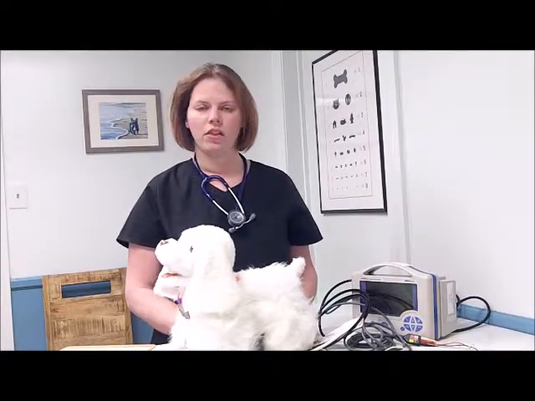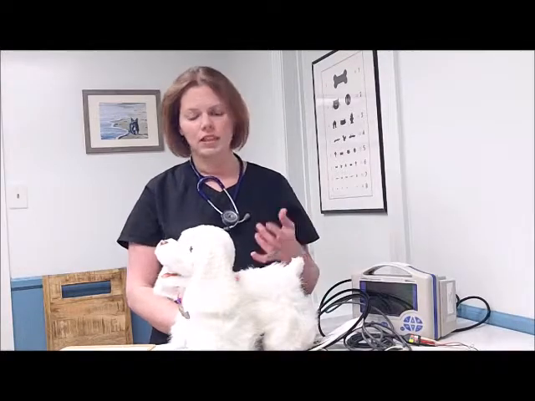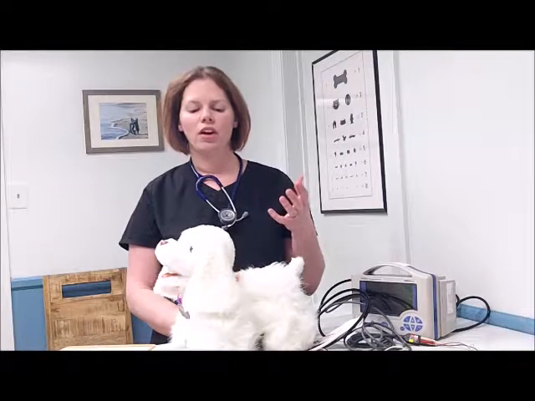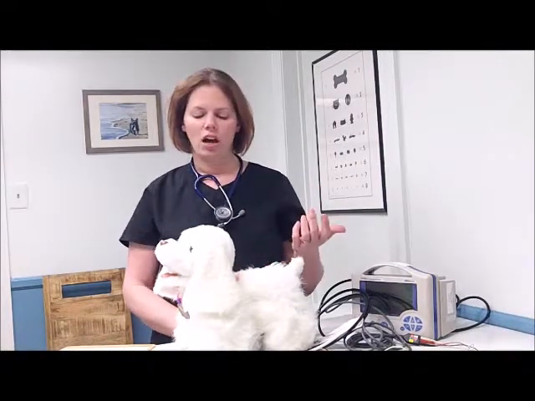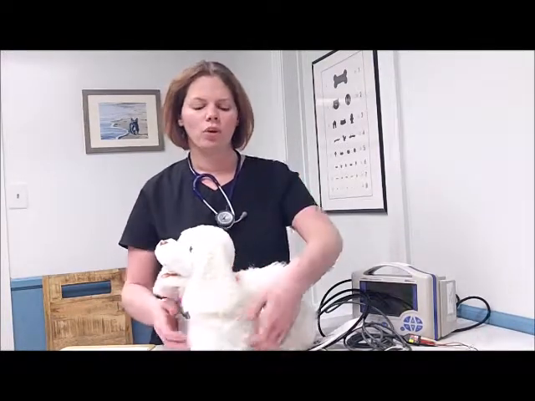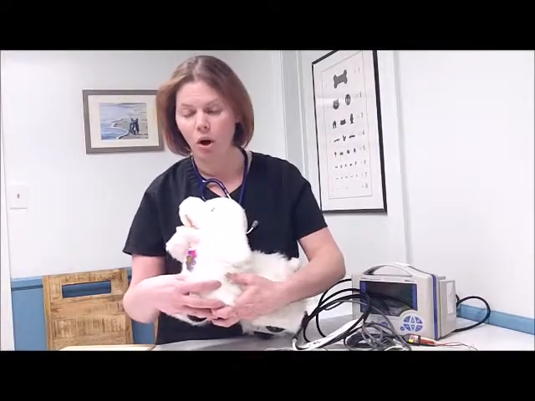Other status things that you can check on your patients are the presence or absence of reflexes. As they go through varying stages of anesthesia, the presence or absence of reflexes change. For instance, you have the pedal reflex, which is also called a withdrawal reflex, where on the paws you can apply pressure.